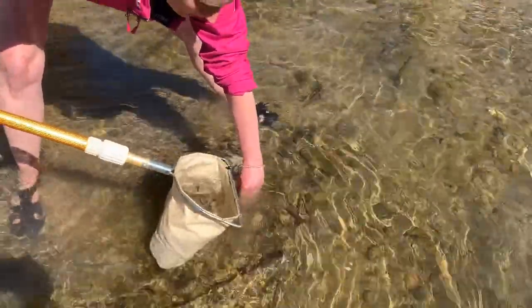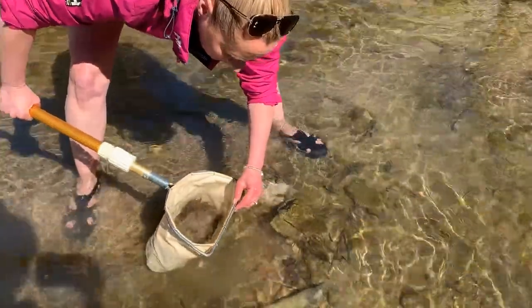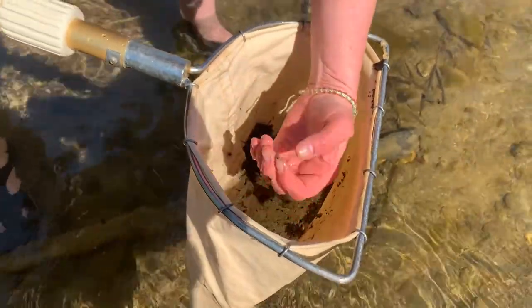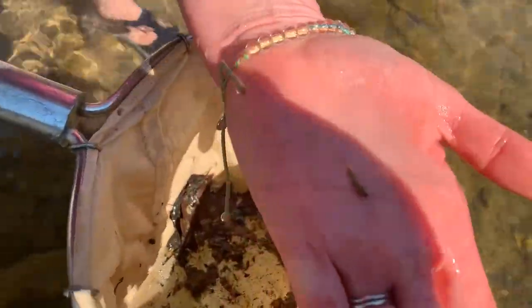Okay. Not sure if we have anything in here. We'll take a look. Oh, we've got a small creature. I'll show you real quick. All right, let's see what this guy is. Looks like a little fish.